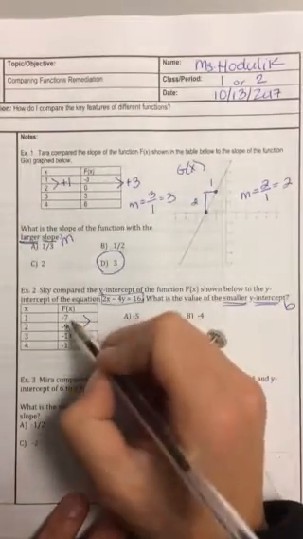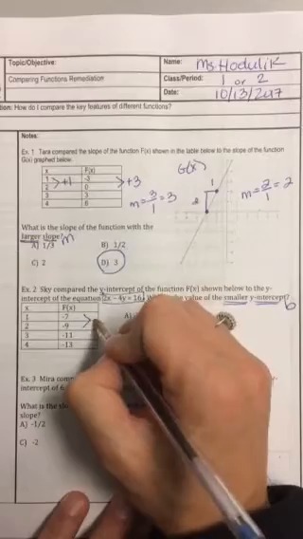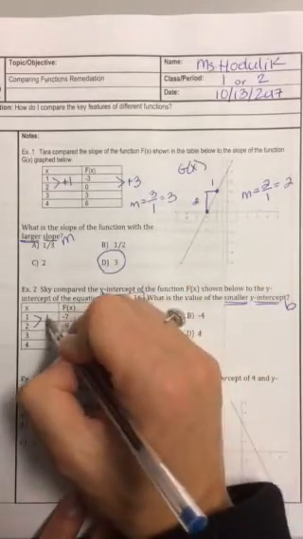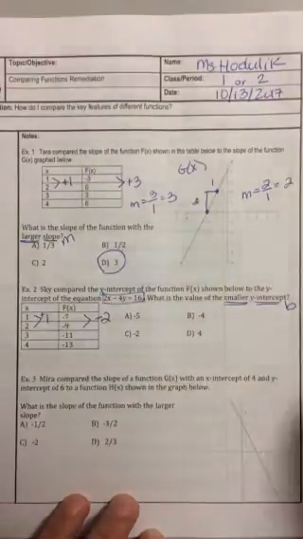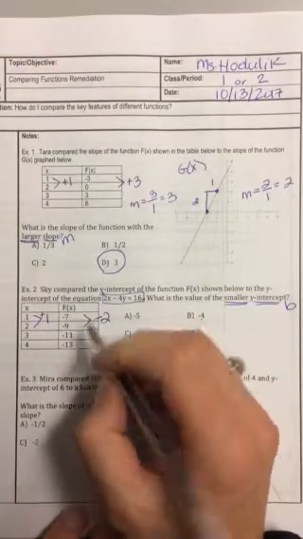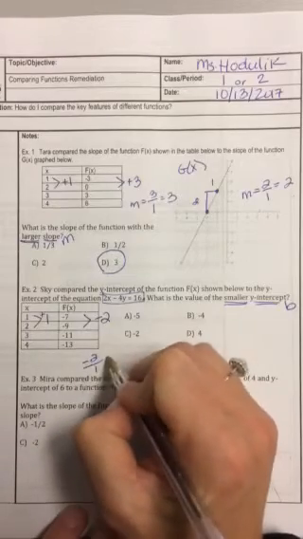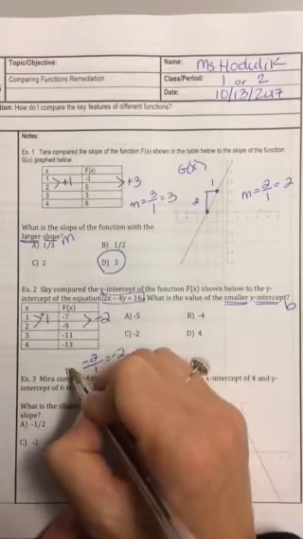Alright, to get from here to here, it's getting more negative, which means it's going down by 2. Over here, it's going up by 1. So my slope over here, is rise over run, negative 2 over positive 1, is negative 2.